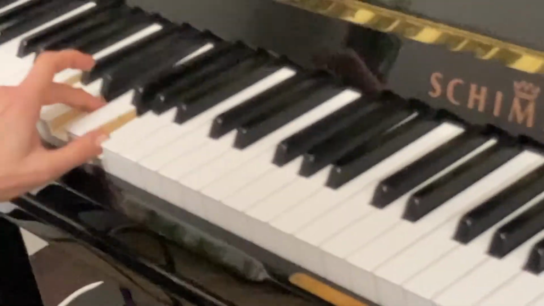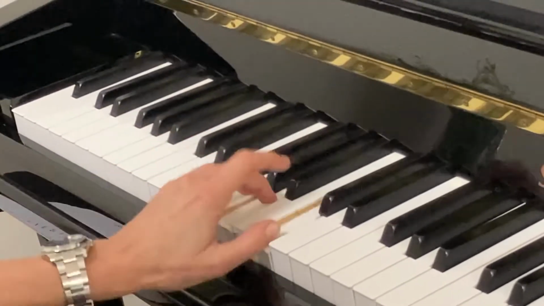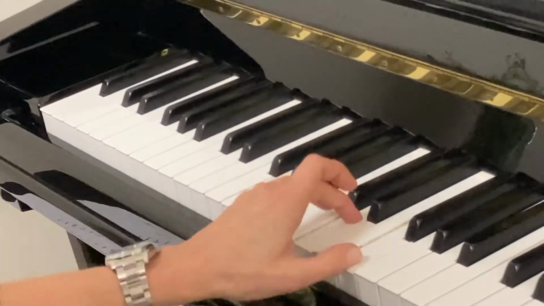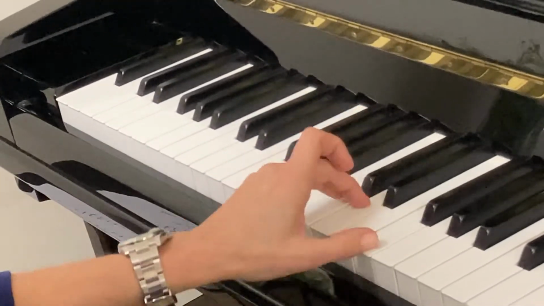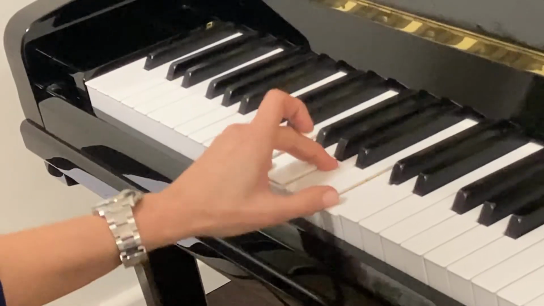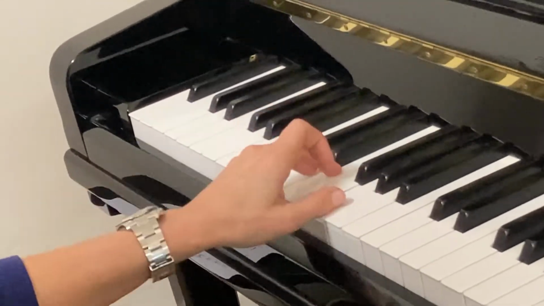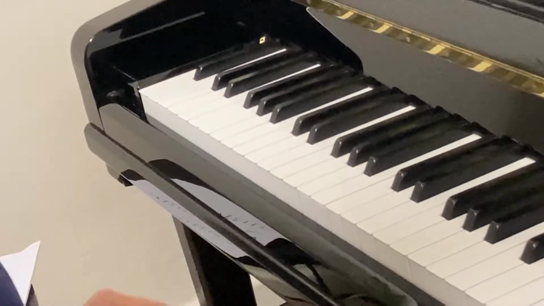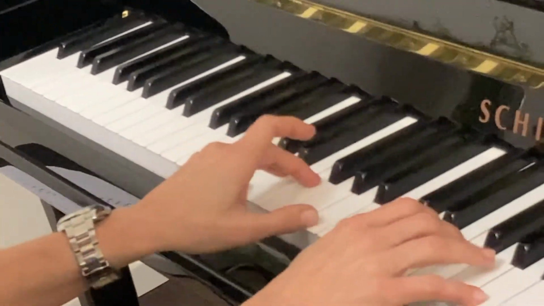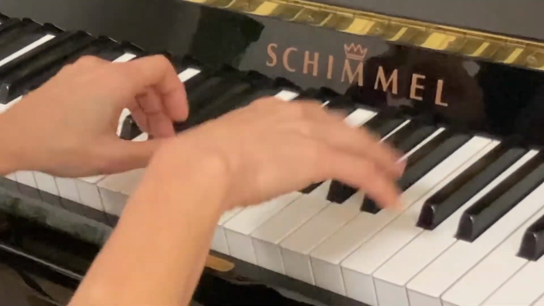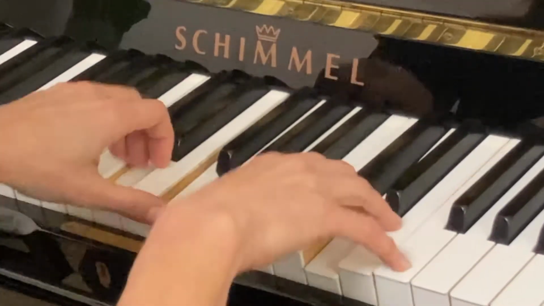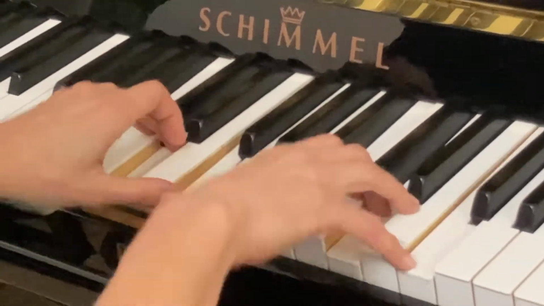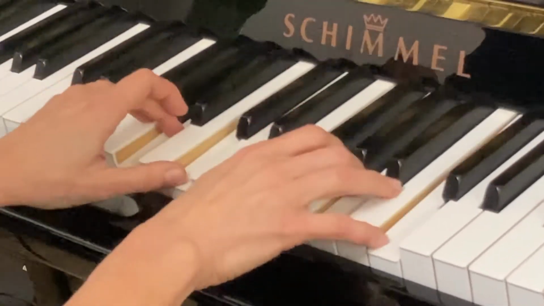We are going to the left hand, and down. Okay, when this is completed and you feel comfortable, we are going to play with both hands. And down.